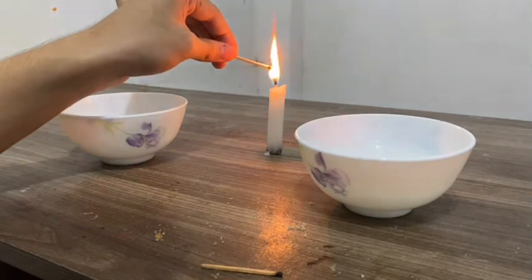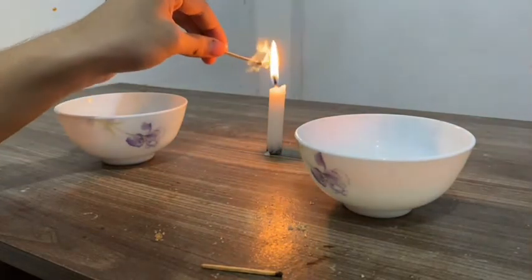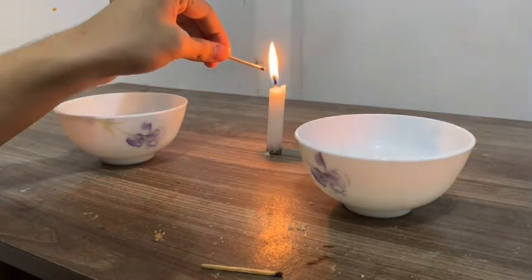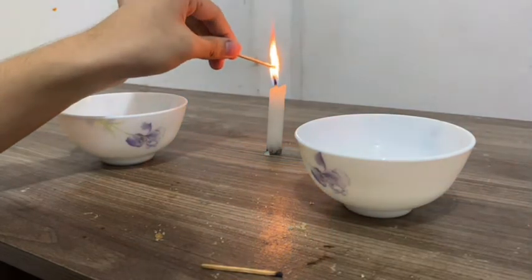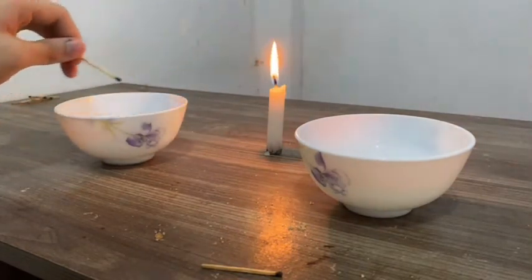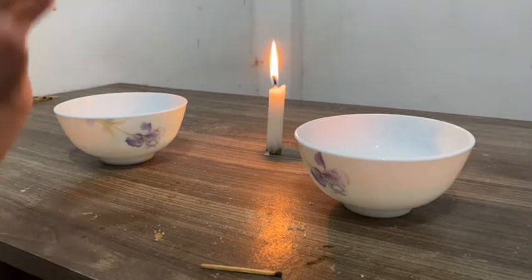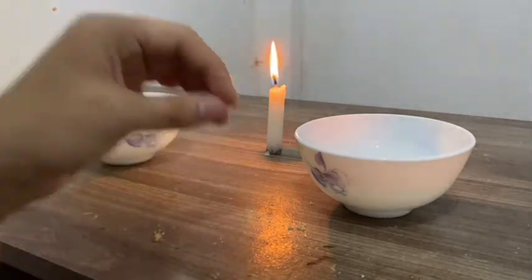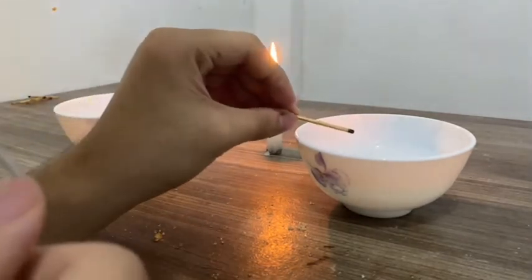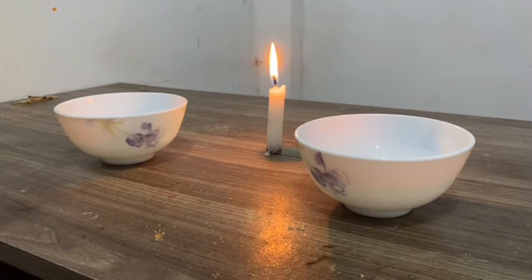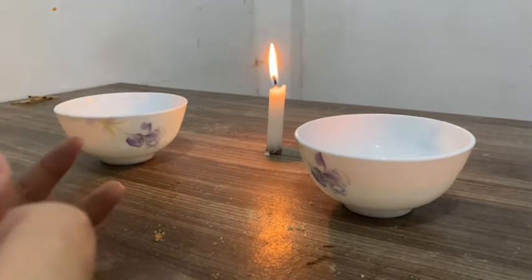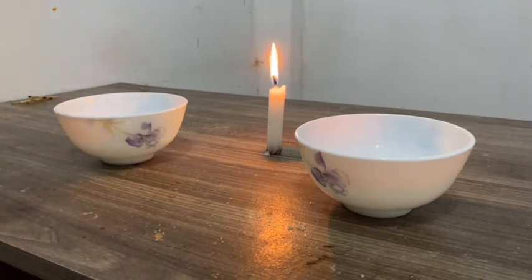As I've observed, the matchstick soaked in water at room temperature is brighter or more intense than the matchstick soaked in ice water for 1 minute, and that's because chemical reaction occurs faster at higher temperature and slower at lower temperature. That's why the matchstick soaked in water at room temperature is brighter than the matchstick soaked in ice water. So that will be all for our experiment.